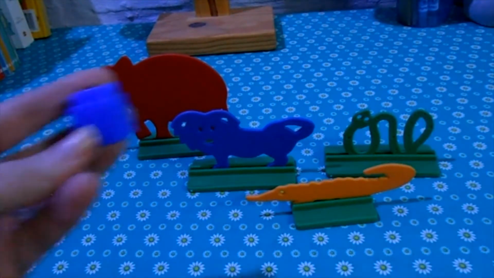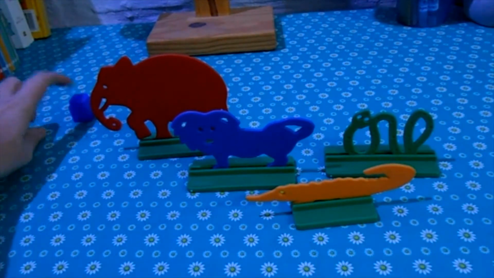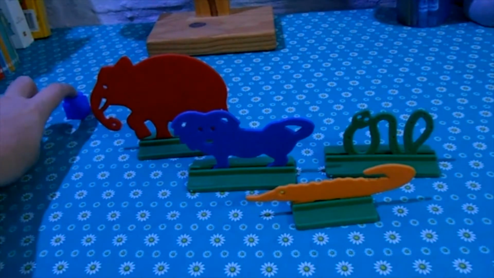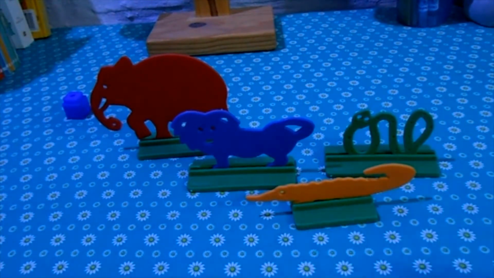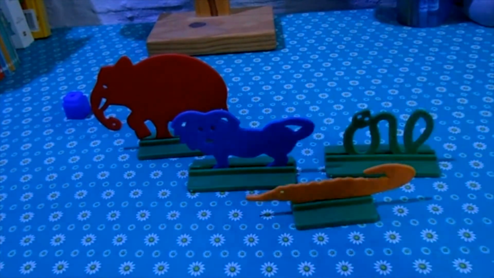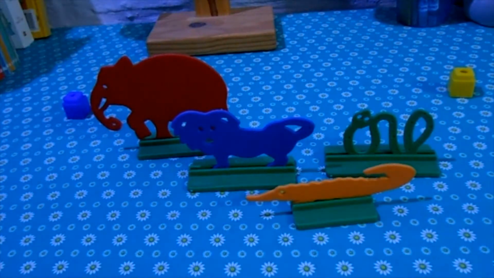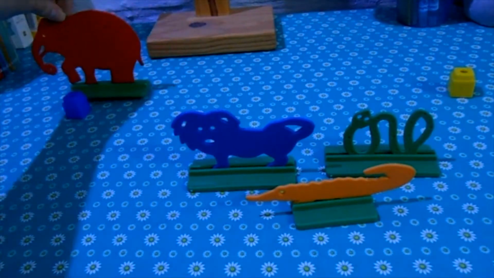So we've got a blue block. The biggest one must stand by the B for blue, and the smallest one must stand by the yellow block. Now, who is the biggest animal? It's the elephant. Look, he's so big. So he needs to go in front.